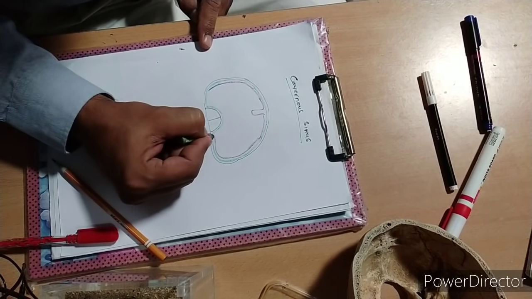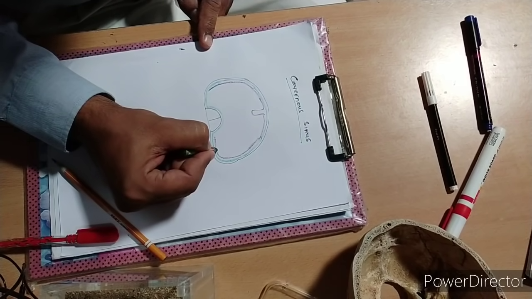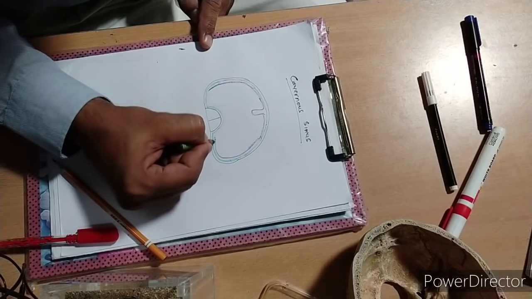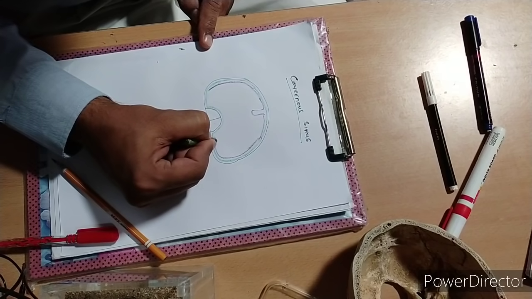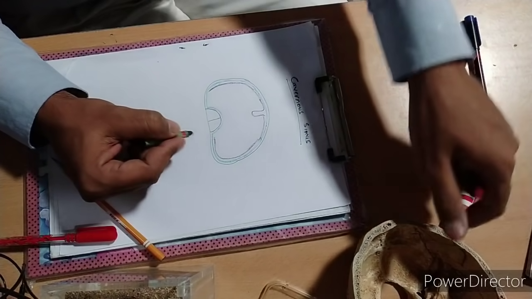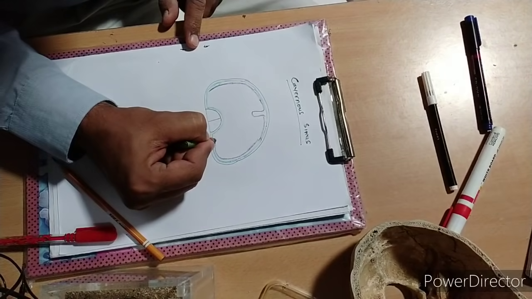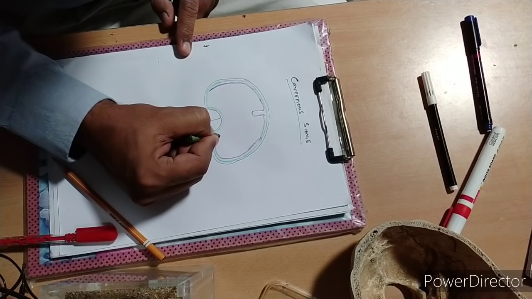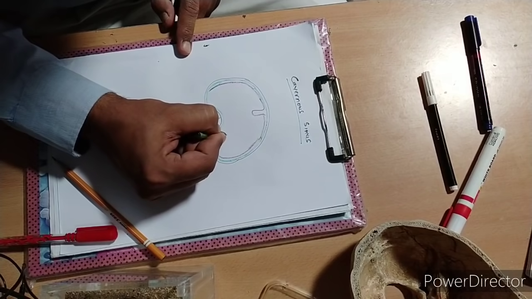The same happens here in the cavernous sinus. When this layer passes towards the floor of the middle cranial fossa, by the side of the sphenoid bone, it leaves and ascends upward like this.